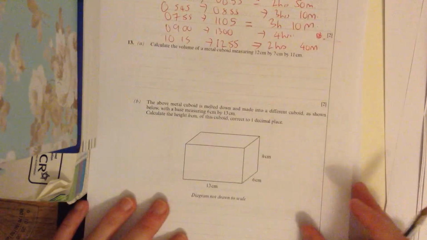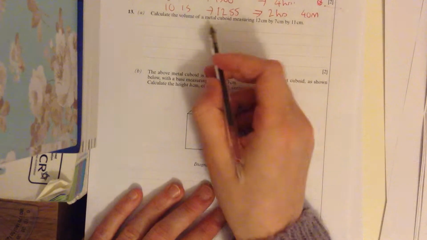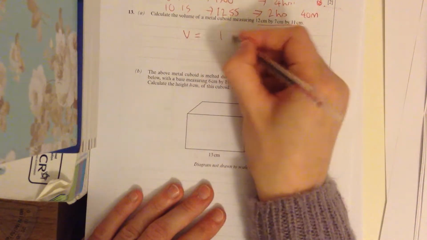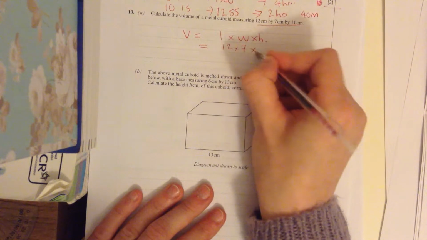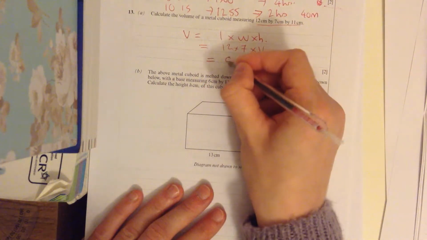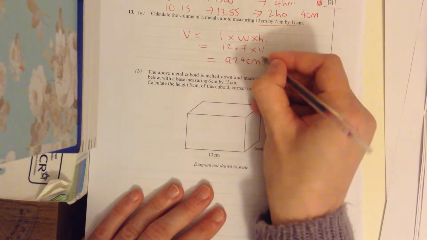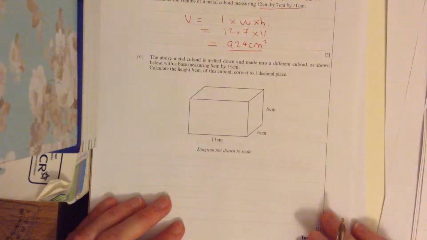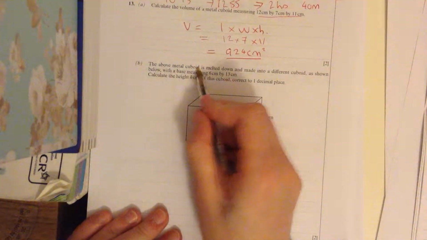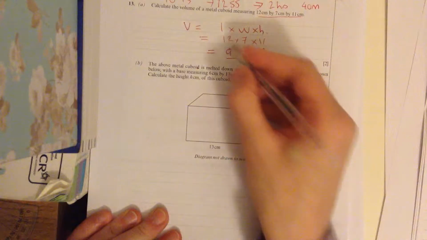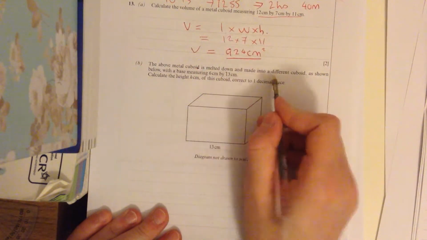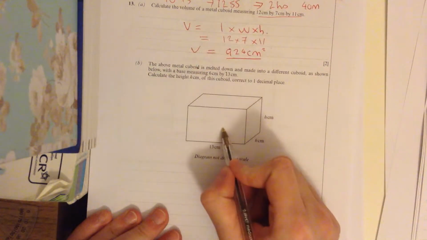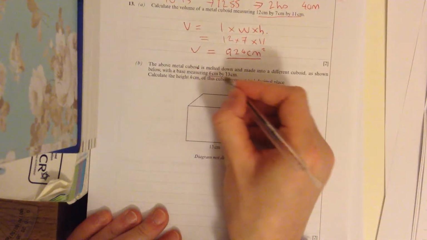Okay, question 13. Calculate the volume of a cuboid measuring 12 by 7 by 11. So volume is length times width times height, which is going to be 12 times 7 times 11 on your calculator, 924 centimetres cubed. Part B. The above cuboid, so they're referring to this one up here, is melted down and made into a different cuboid as shown below, with a base measuring 6 by 13.